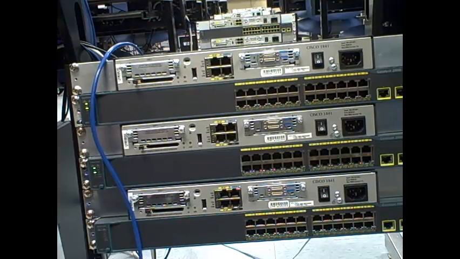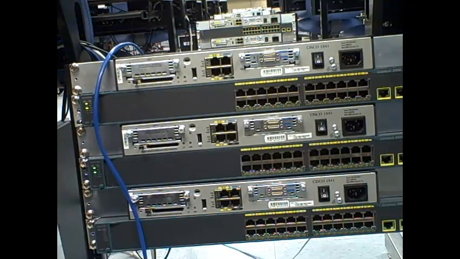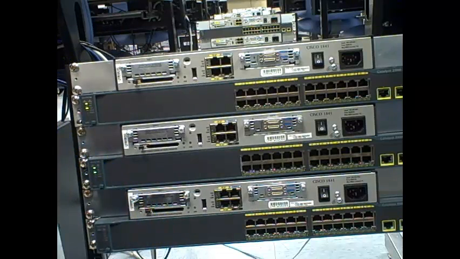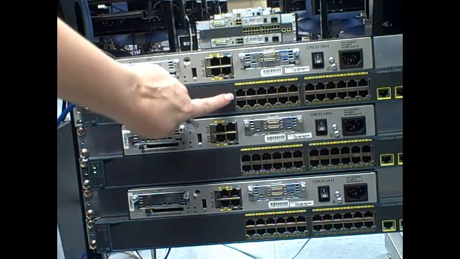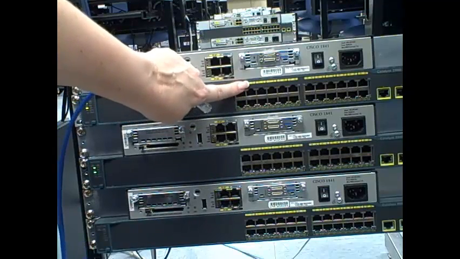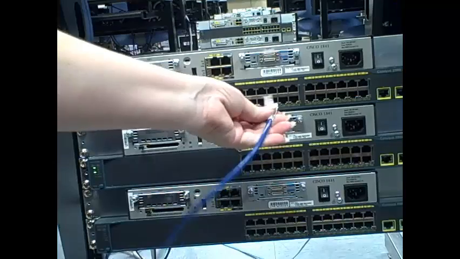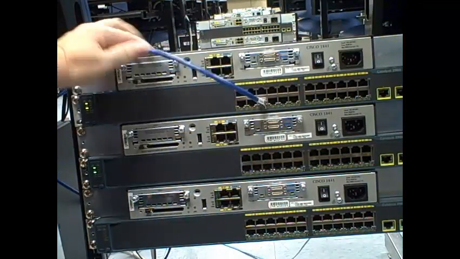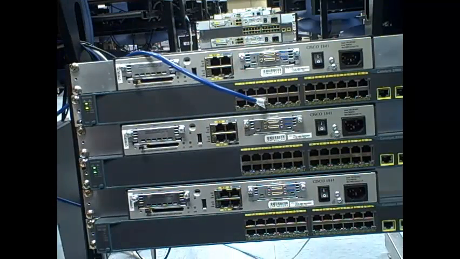According to the topology, PCA is plugged into the Fast Ethernet port FA0/6 of switch 1. We're going to use this as switch 1. And FA0/6, we have odd and even numbers. This says 1, 2, 3, 4, 5, 6. So our port is this one. You'll notice that I have an orange light flashing.